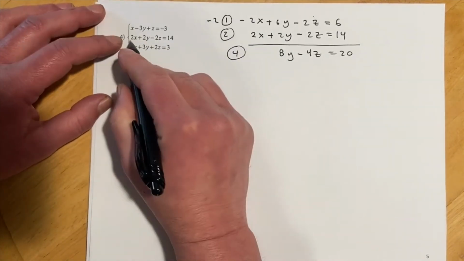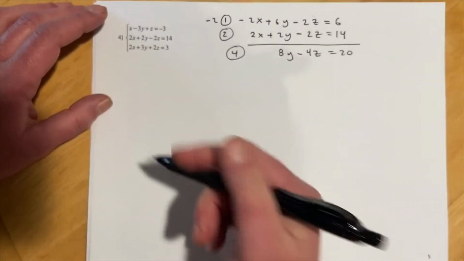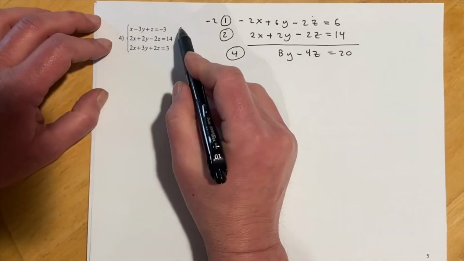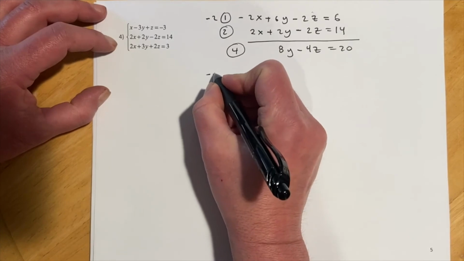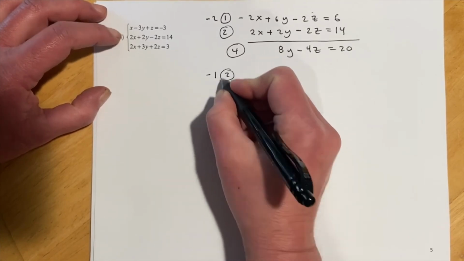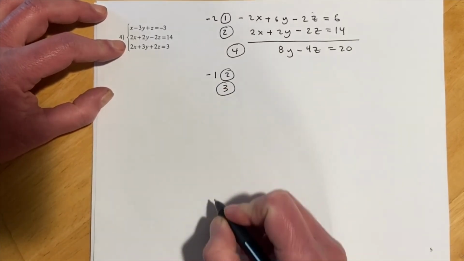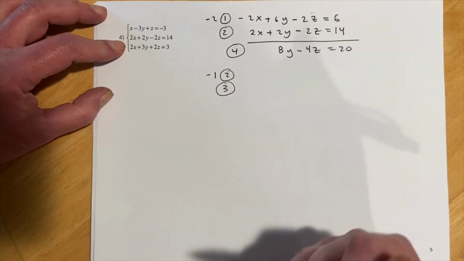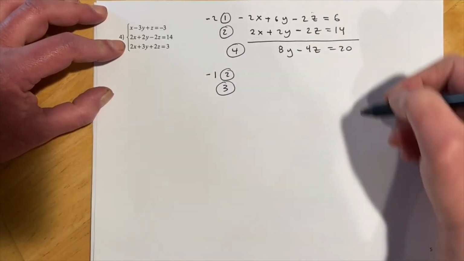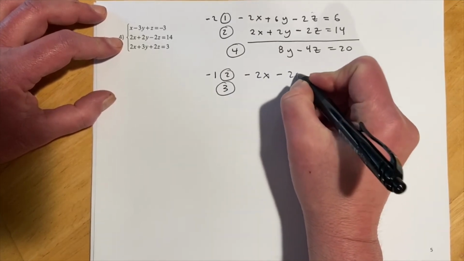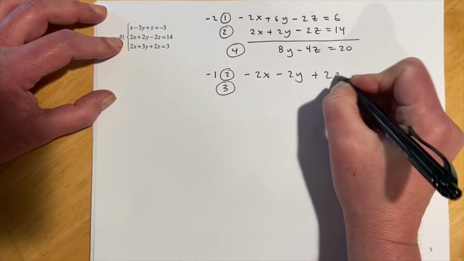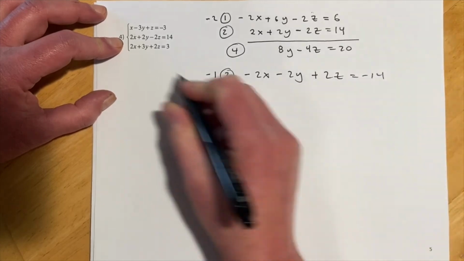So what I probably would have done if it didn't do that was go negative 2 times this and do it to the next one. Instead, I'm going to go negative 1 times equation 2, and then add to that equation 3, because I don't want the variables to drop out, because I want to be able to show you all the steps. So this is going to be negative 2x minus 2y, and then plus 2z makes negative 14.